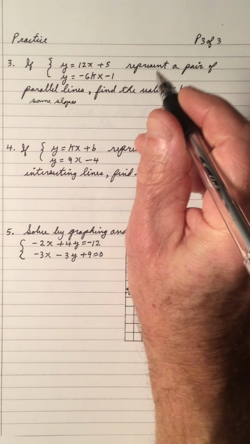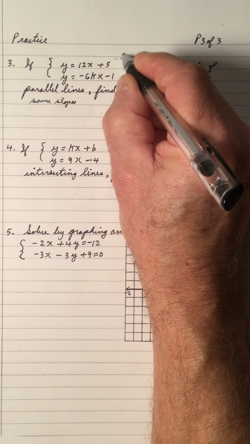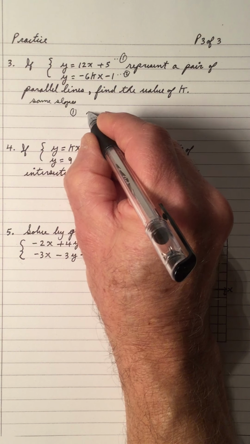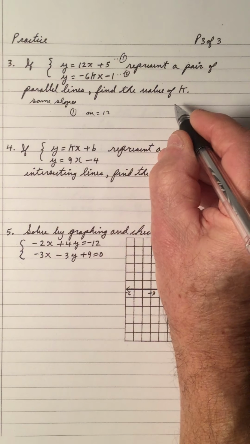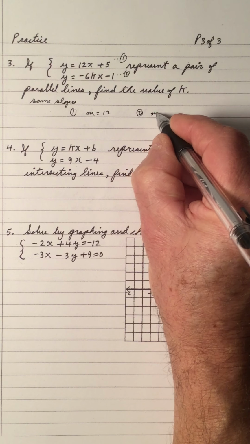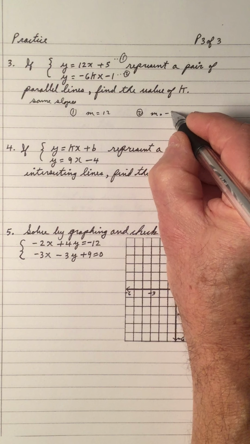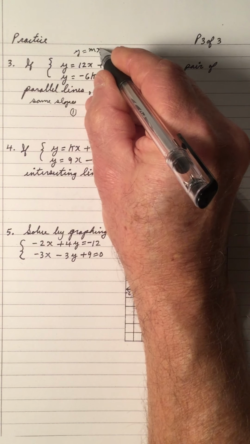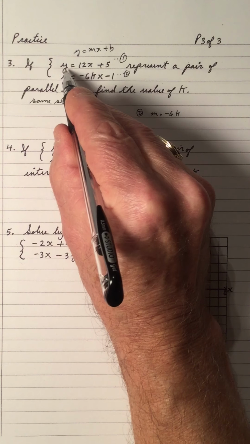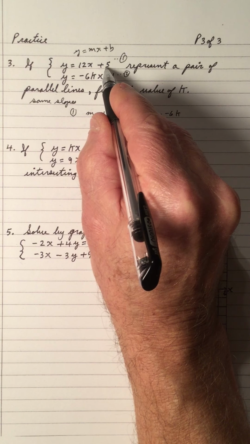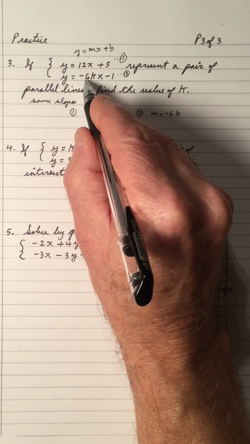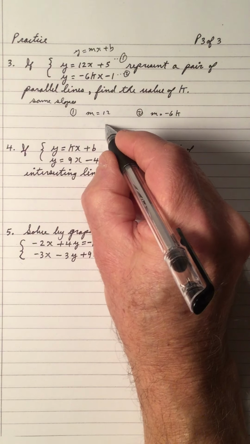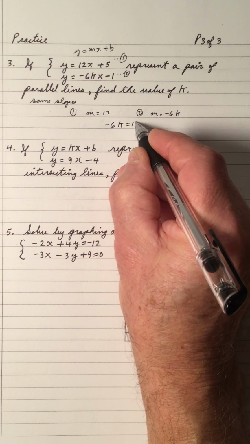So the slopes are equal. If this is equation 1 and this is equation 2, then equation 1 has a slope of 12. M is 12. Equation 2 has a slope of -6k. Remember, y equals mx plus b. So y equals 12x plus 5, m is 12. Y equals -6kx minus 2, m is -6k. That means that -6k is equal to 12.